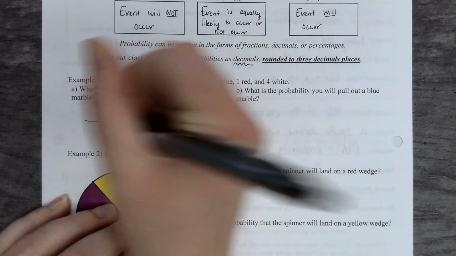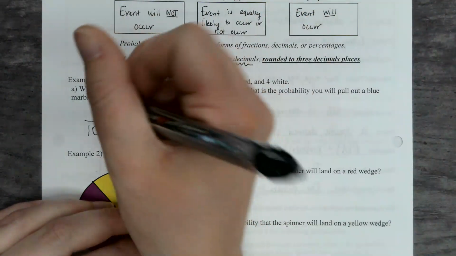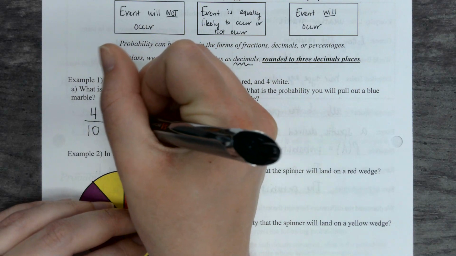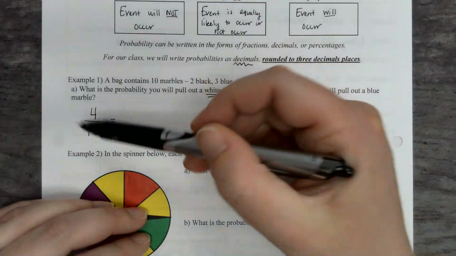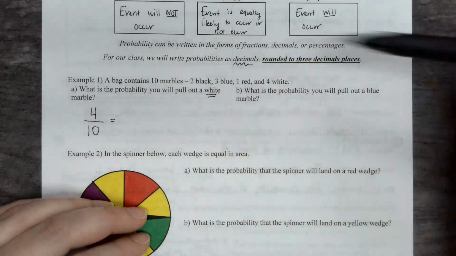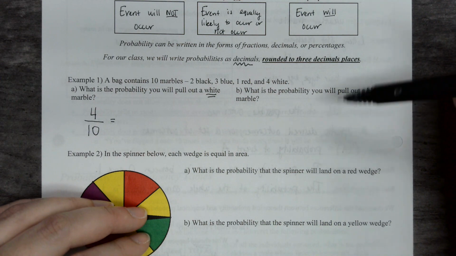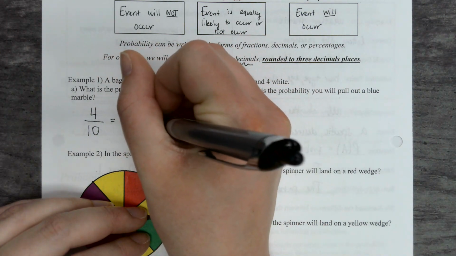So out of the 10 marbles, how many are white? That gives me 4 out of the 10 outcomes. There's 10 total outcomes, 4 of which are my event that I want, which is a white marble. So 4 out of 10 would be 0.4.